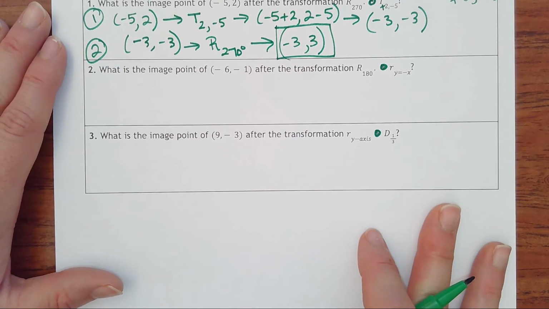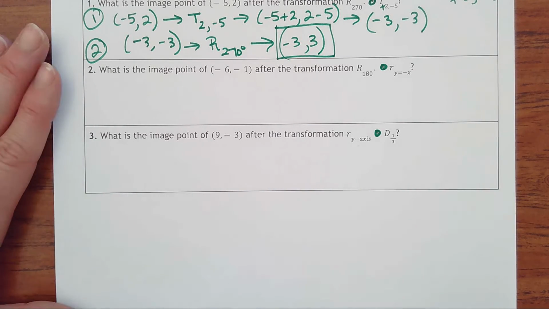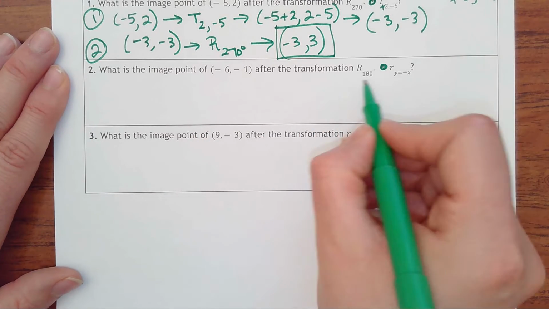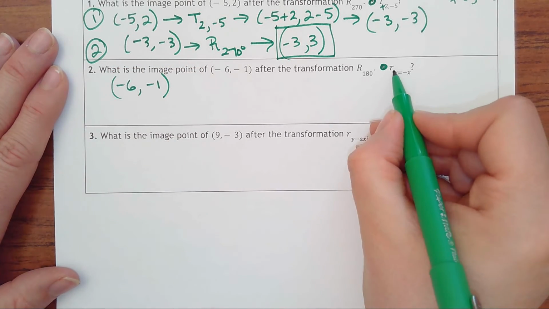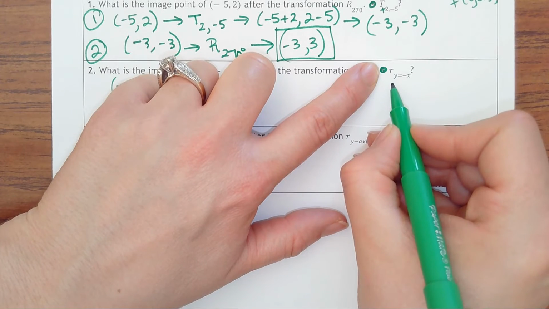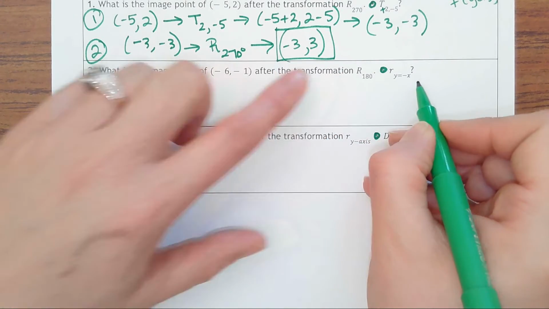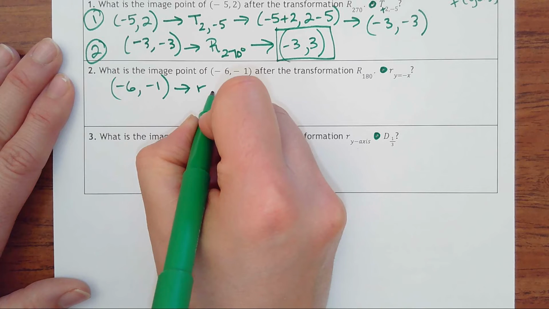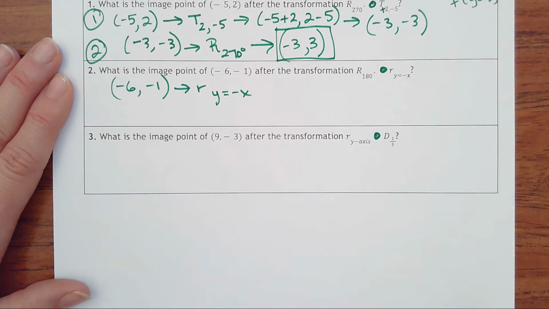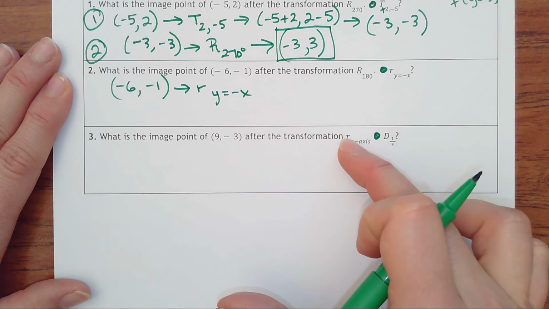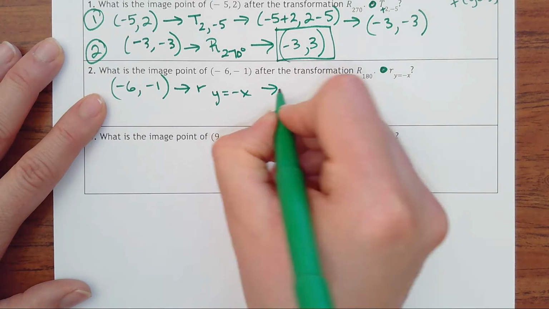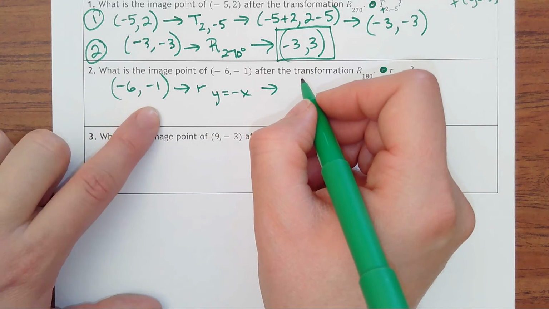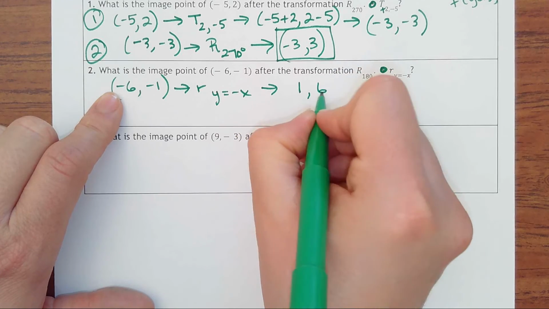Just doing this without having a graph. Number 2, what is the image point of negative 6, negative 1 after this transformation? So we're going to take negative 6, negative 1. We're going to do the rightmost function first. So this is a little r. It's a reflection over the line y equals negative x. I get these confused sometimes, but I remember y equals negative x is this diagonal line going down. It swaps x and y, and it negates them. So we're going to swap and negate. So now this is going to become positive 1, positive 6.